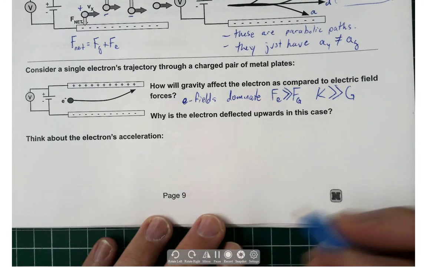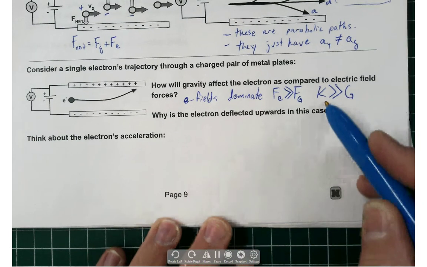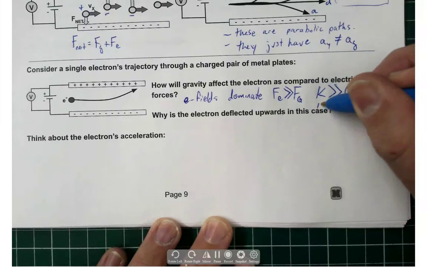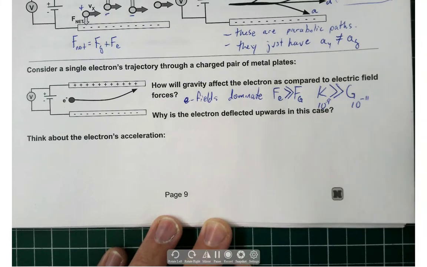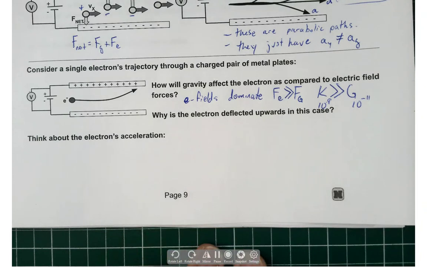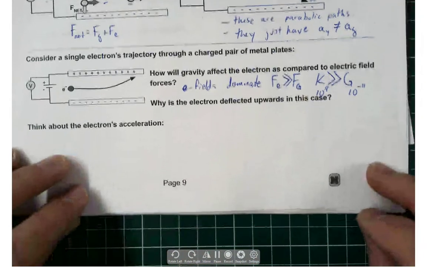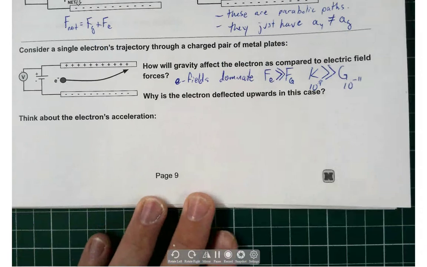And we can talk about 10 to the power of 9 as our exponent and 10 to the power of negative 11 as our exponent. Being off by a factor of 10 to the power of 20, oh my gosh, how could you not notice? Anyway, why is the electron deflected upwards in this case? You guys tell me.